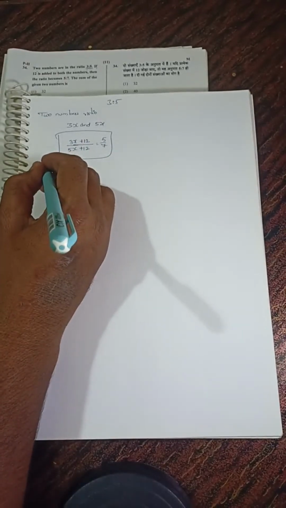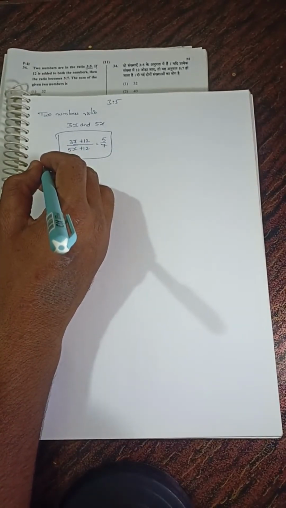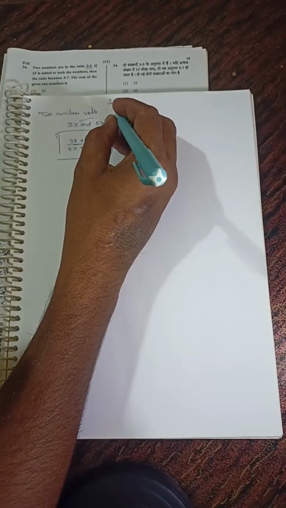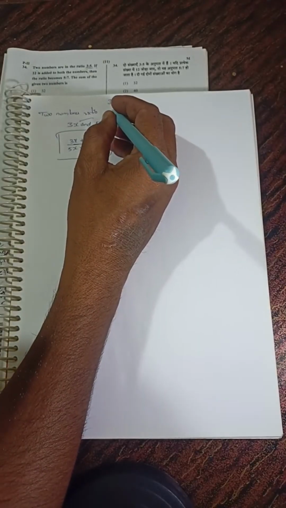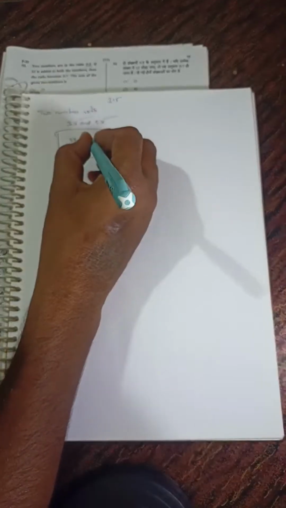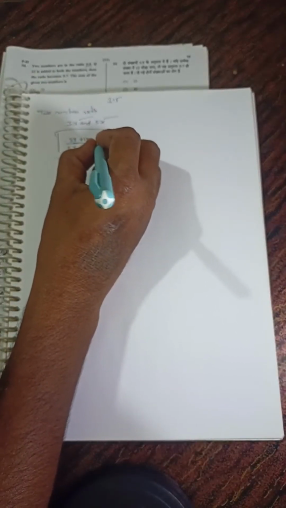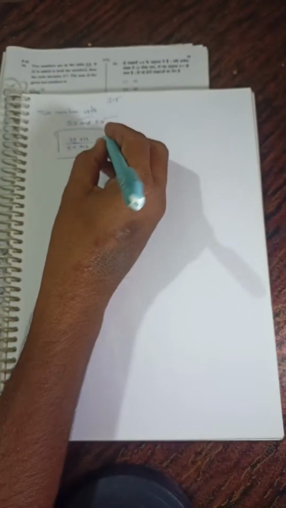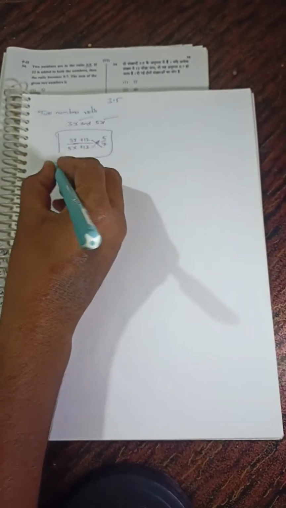This is what the question clearly gives. So the two numbers are 3x and 5x, and if we add 12 to both, we get the ratio 5:7. Now see, we are doing cross multiplication.